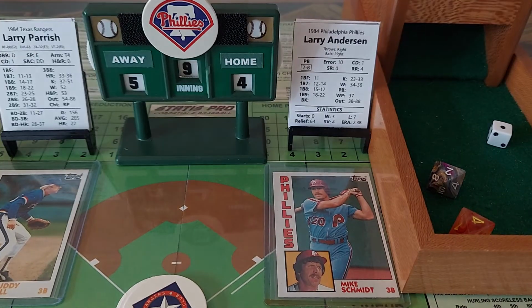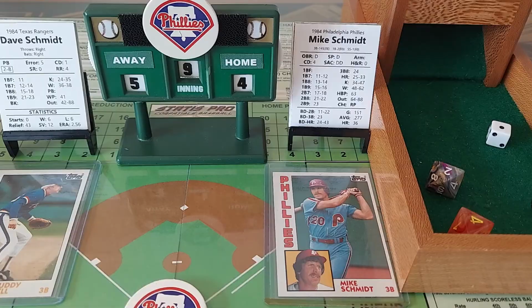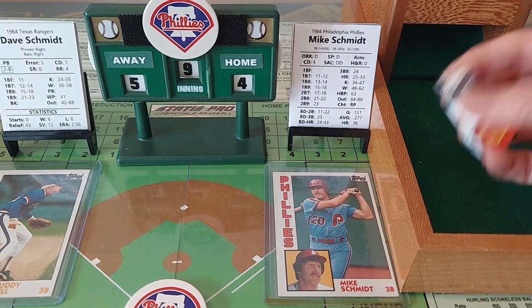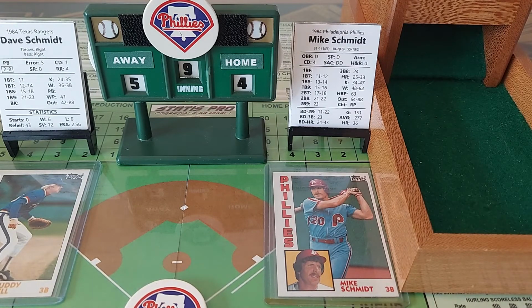We go to the bottom of the 9th. It's the Rangers 5 and the Phillies 4. Texas has their closer on now. It's Dave Schmidt. Schmidt has a 2.56 ERA, 2 through 8 on the PB, relief rating of 4. He completes his warm-up tosses and looks up, and who does he see? Mike Schmidt stepping into the box. 36 home runs. He represents a tying run.